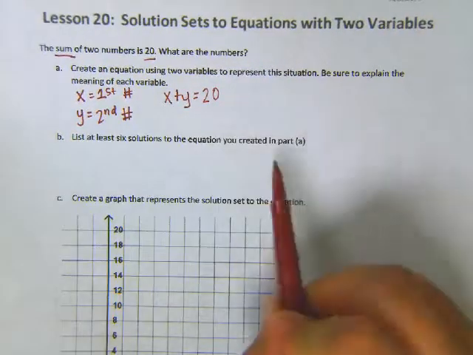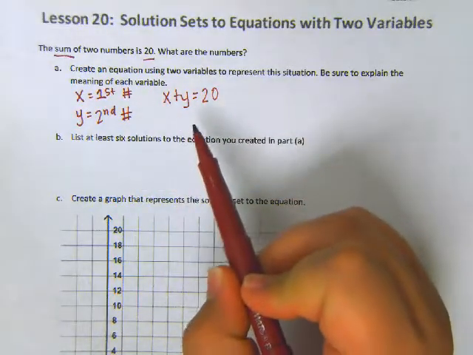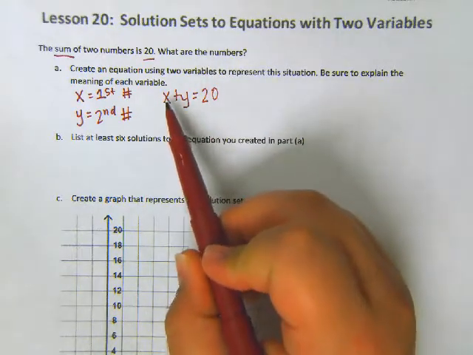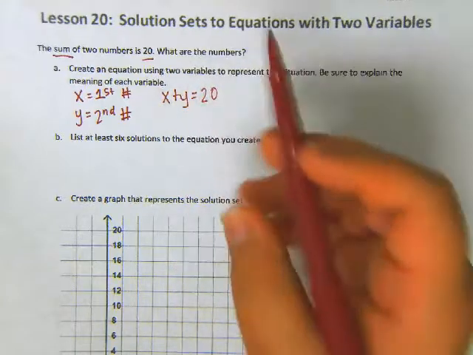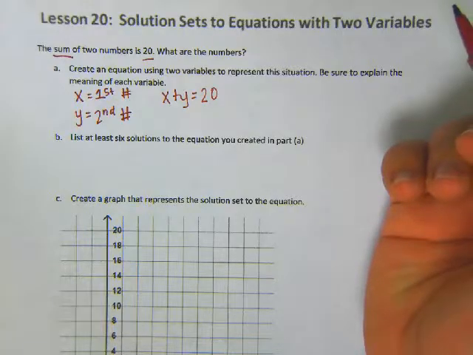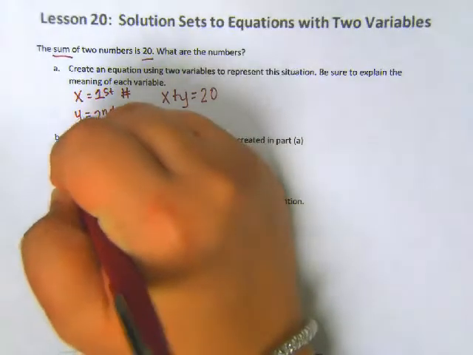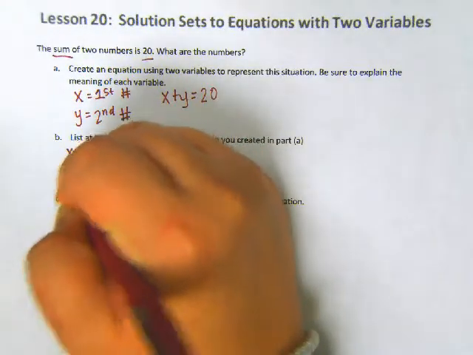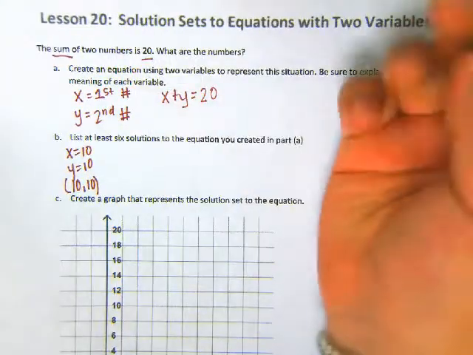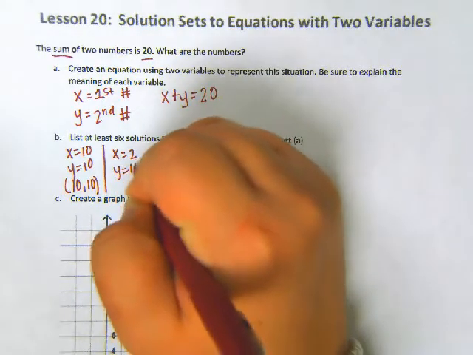Okay, part B says that we need to find 6 solutions to this equation. What we could do is plug in a number for x and solve to get y, but since it's such a simple equation, we can just think of combinations of two numbers that when we add we get 20. The first one that we said earlier was x equals 10 and y equals 10, which gives us the point (10, 10). Another combination we could do would be x equals 2, y equals 18, which would be the point (2, 18).